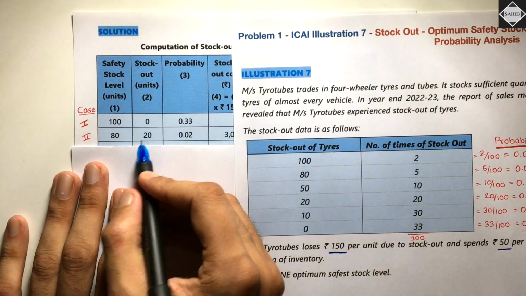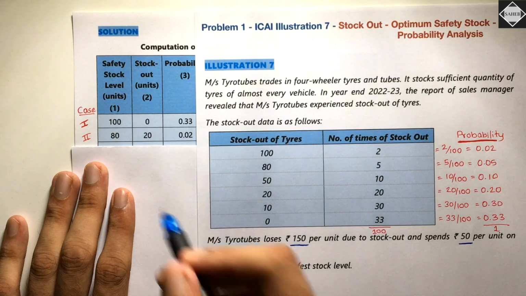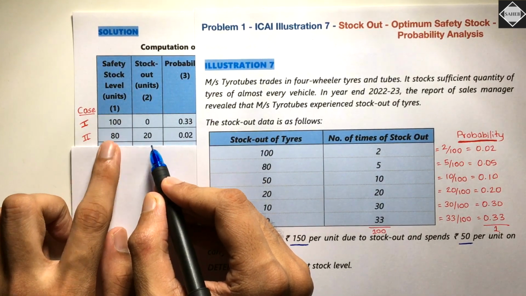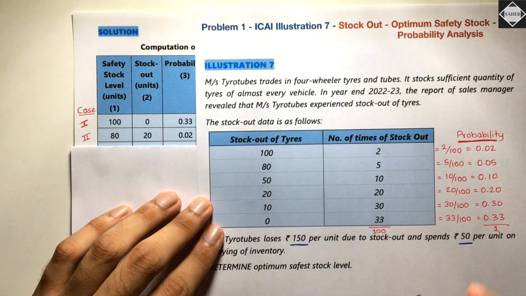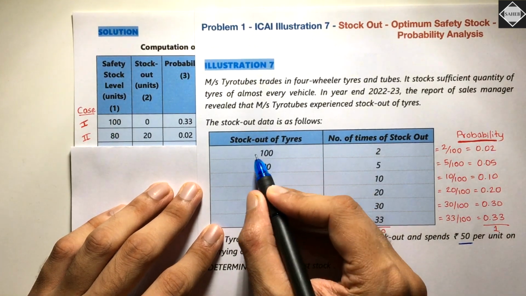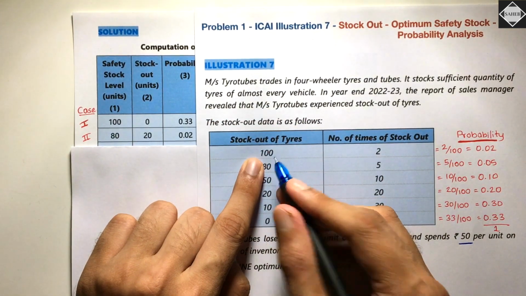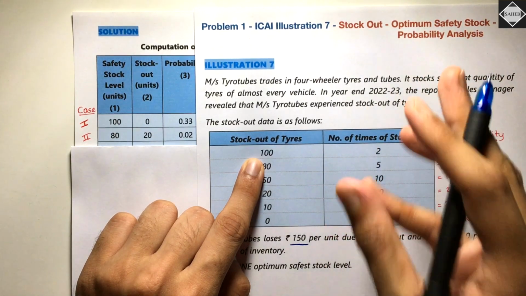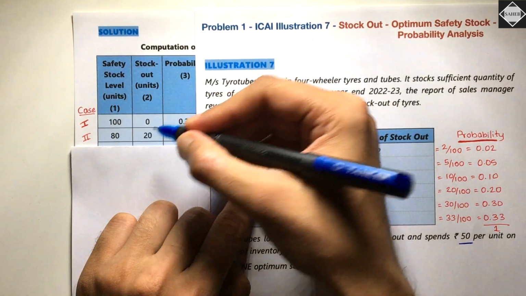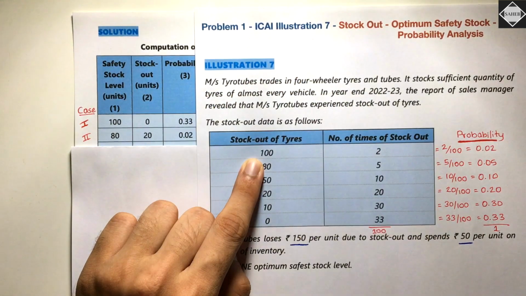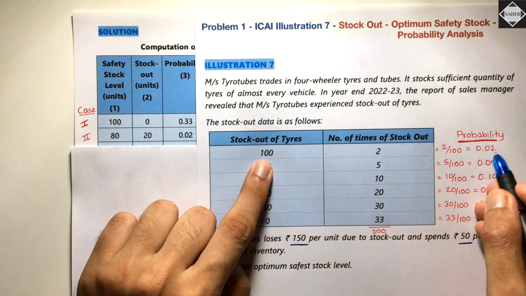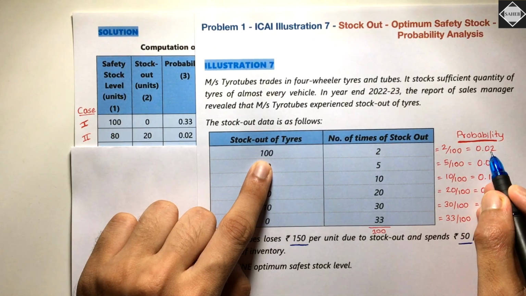What are the chances of this happening? What are the chances of stock out of 20 happening when you have maintained safety stock of 80? Chances are 2%. Why 2%? See, it's really simple. When demand came of 100, then only this 20 stock out happened. Now you have maintained safety stock of 80, keep that in mind. But when did this 20 stock out happen? It happened when demand came of 100, and the probability of demand of 100 coming is 2%. Is it clear? This is how you have to take.